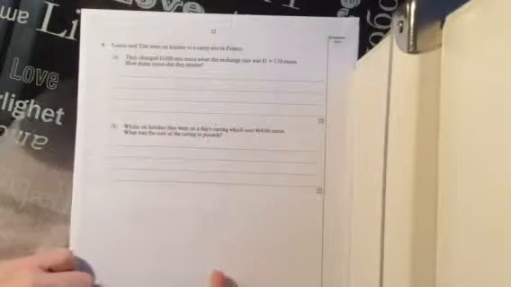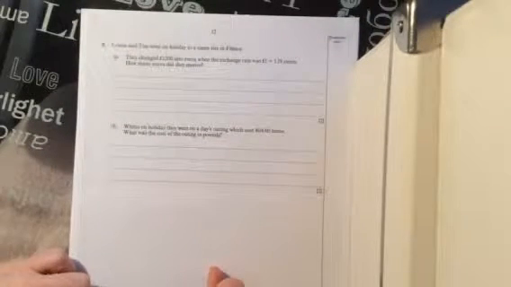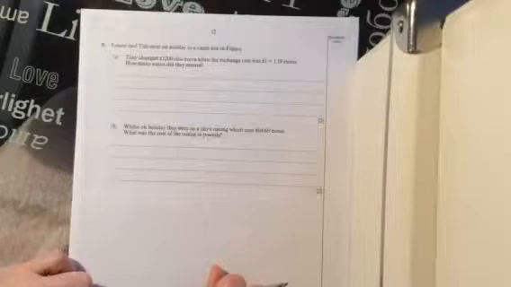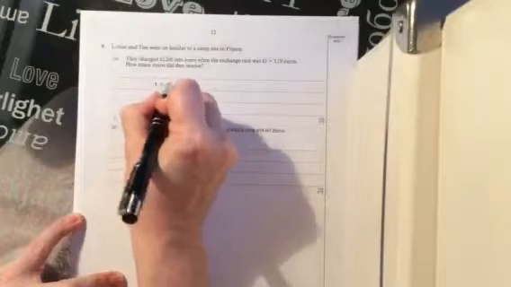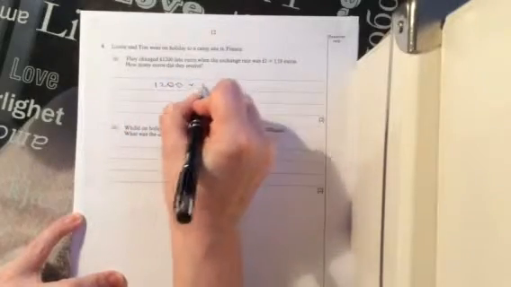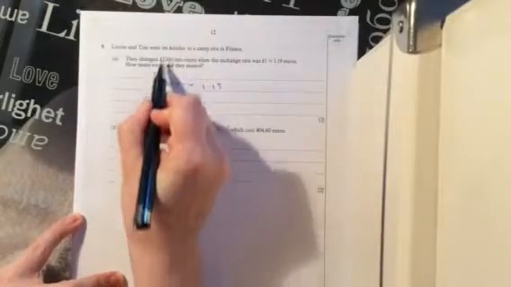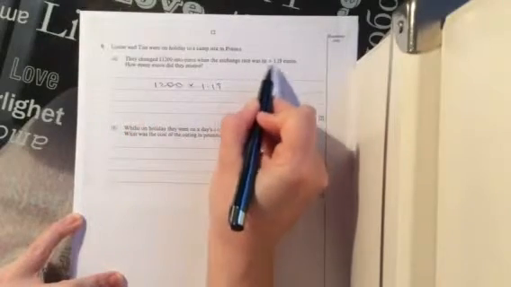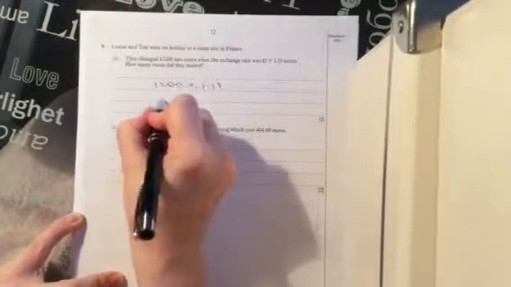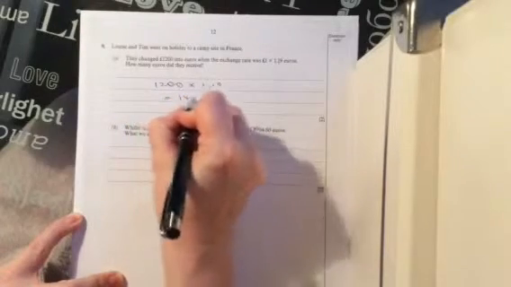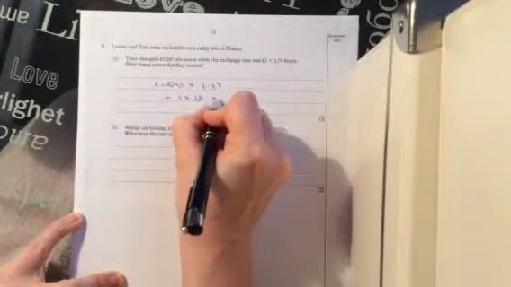Question 9. Louise and Tim went on holiday to a campsite in France. They changed £1,200 into euros when the exchange rate was £1 to 1.19 euros. We've got to work out how many euros they received. To calculate the number of euros, we need to multiply 1,200 by 1.19, as every pound is equal to 1.19 euros. When you type that into your calculator, you get 1,428 euros.